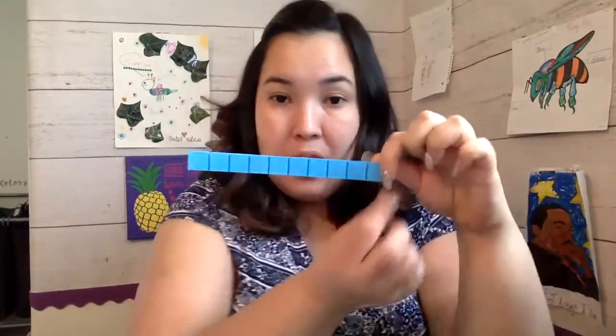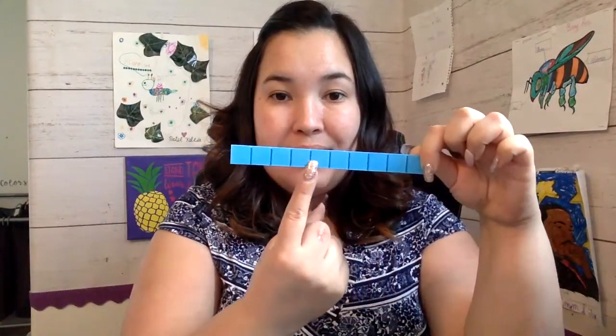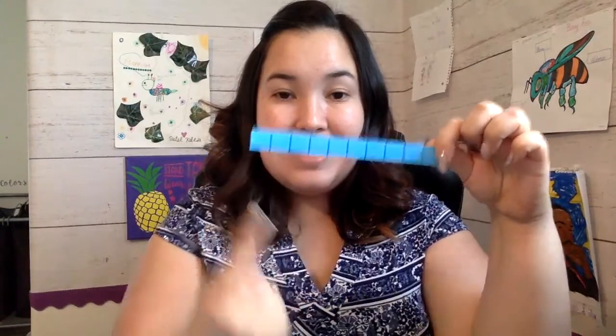Okay. Next, I have a row or a rod. Okay, if it's single, it's by itself, I call it a rod. And a rod has 10 units in it. Okay, so we count our 10. 1, 2, 3, 4, 5, 6, 7, 8, 9, 10. There's 10. And then lastly, I have a unit. And a unit is just one piece. It's just worth one, right?